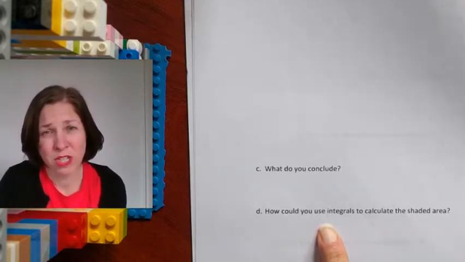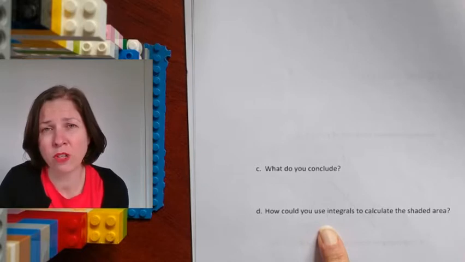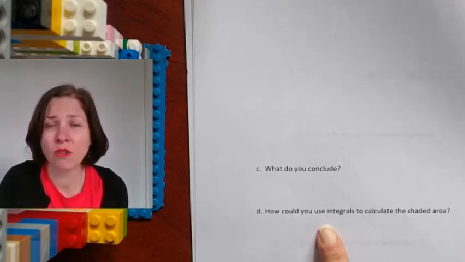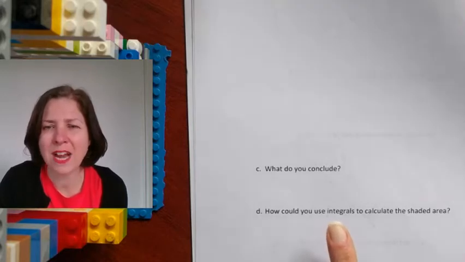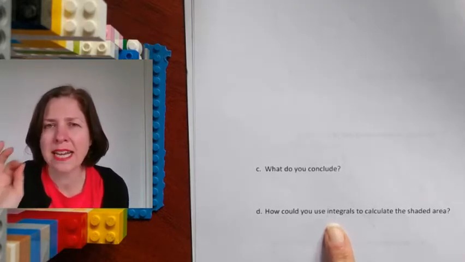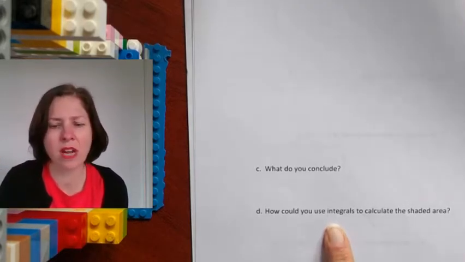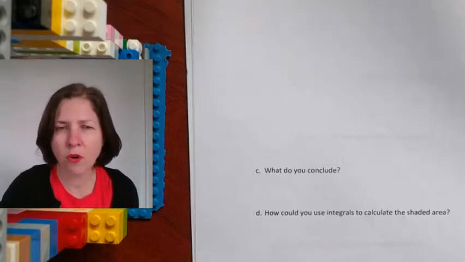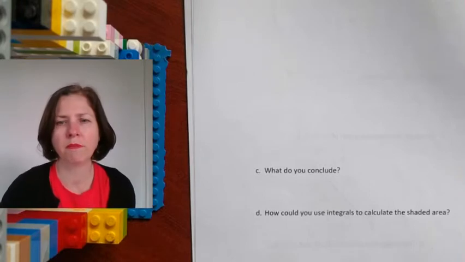Now for a triangle we don't need integrals, we can just use the triangle formula, but obviously later on we'll be doing functions for which we won't have a straightforward formula. So if I needed integrals, what would I need to do to get the correct area? So you go ahead and do that, then hit pause, and I'm going to go through it all.